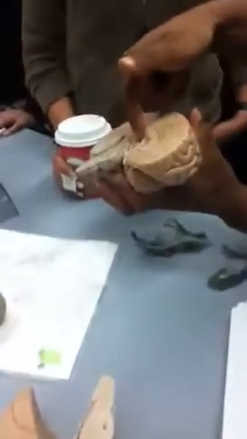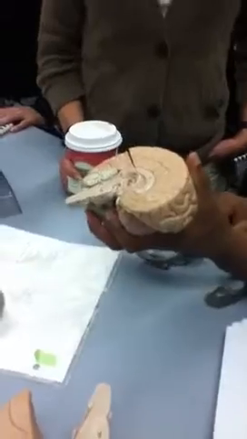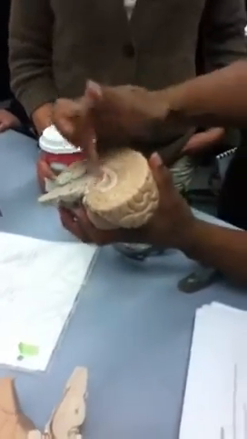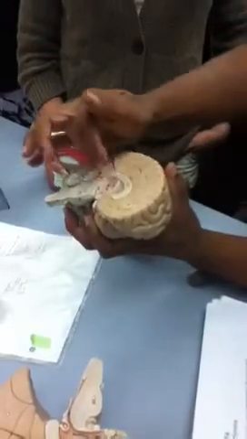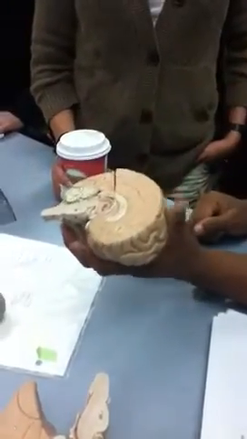And here we can see just the area. This would be the space, the cavity, the third ventricle. But the structure that we're touching is the thalamus. The cavity, this area is the third ventricle.